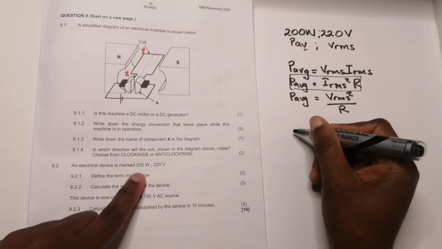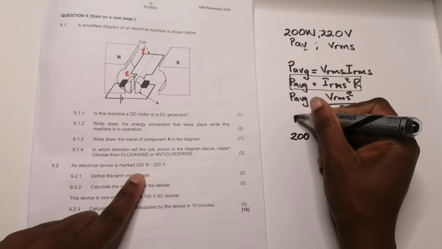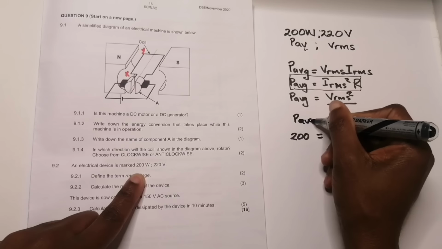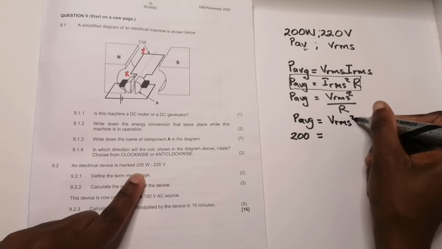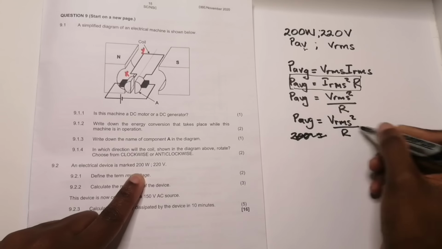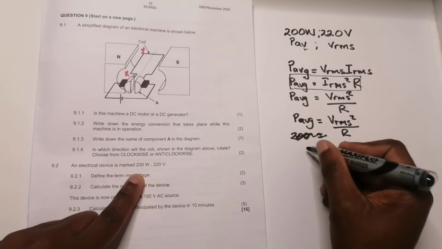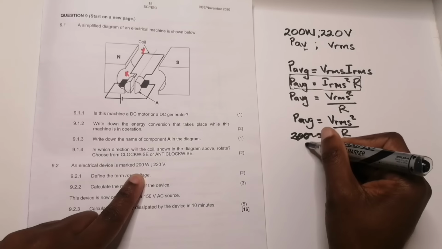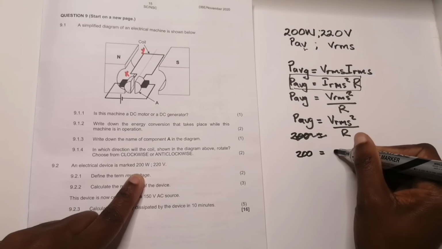So they said P average, we know that's 200. Now I'm substituting. Please remember, we always write the formula first as it appears in your book. So P average is VRMS squared divided by R. Now what's our P average? That's 200.